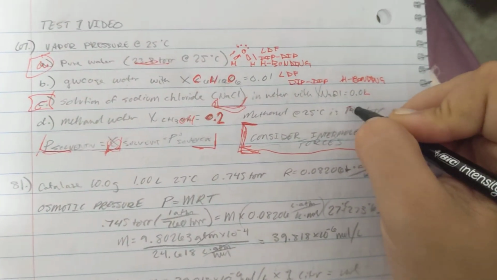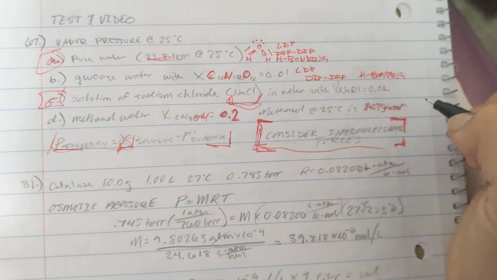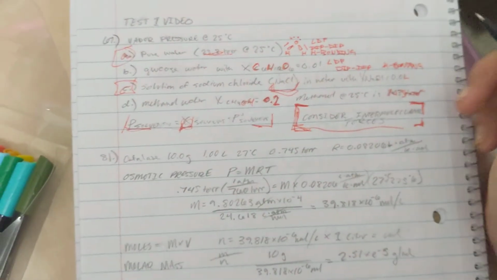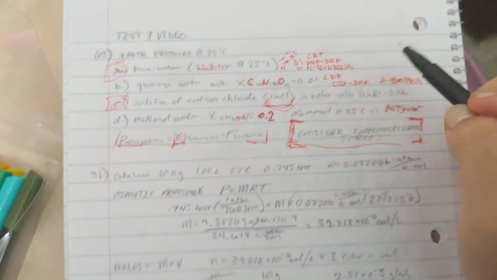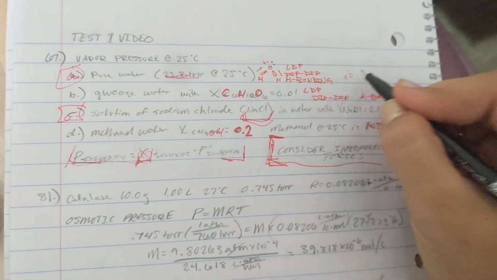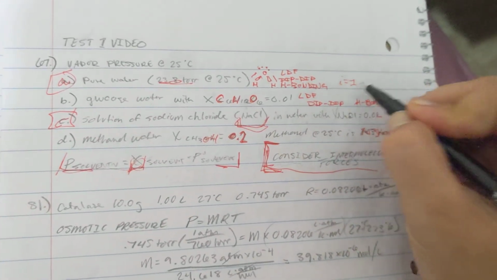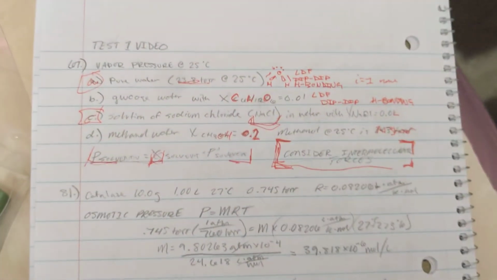And it's 143 torr on its own, methanol that is, which makes it much larger than pure water. And pure water has a, whatever that stands for, I can't remember, of 1, because it's a non-electrolyte. So that's important too. And that's how we know it is C.